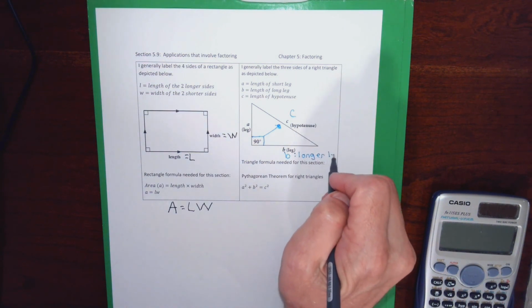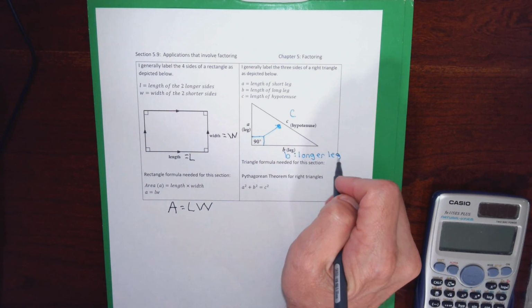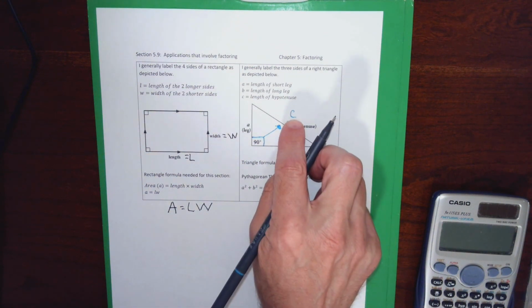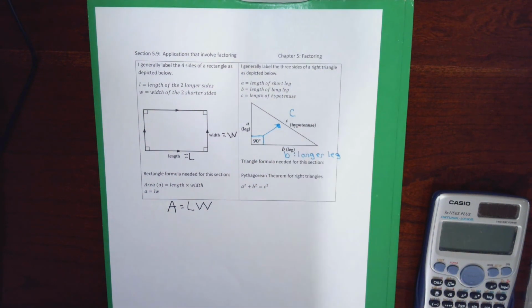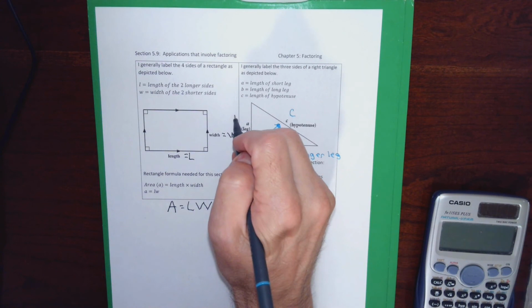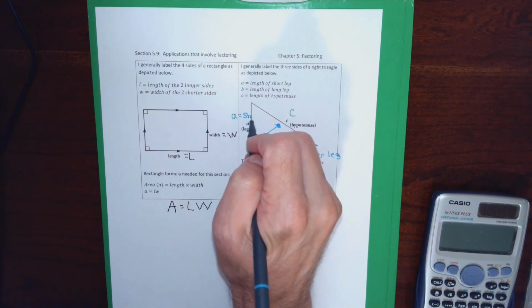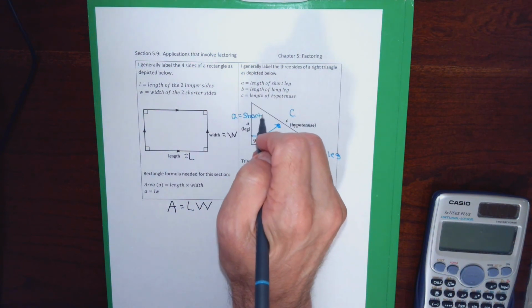So when I define a problem using the Pythagorean theorem, I'm going to use the a squared plus b squared equals c squared formula. The c is going to be the hypotenuse. It's opposite the 90-degree angle. The a and the b are going to be adjacent to the 90-degree angle, and usually one is longer and the other is shorter.